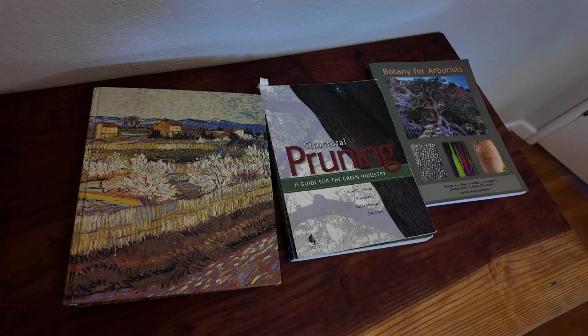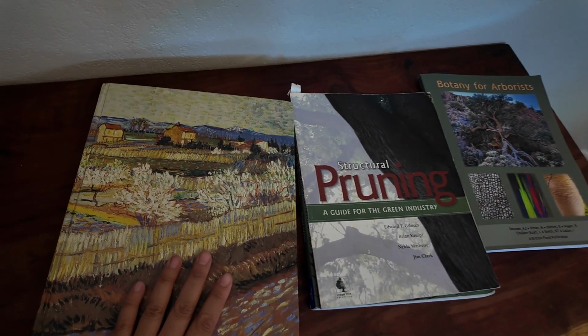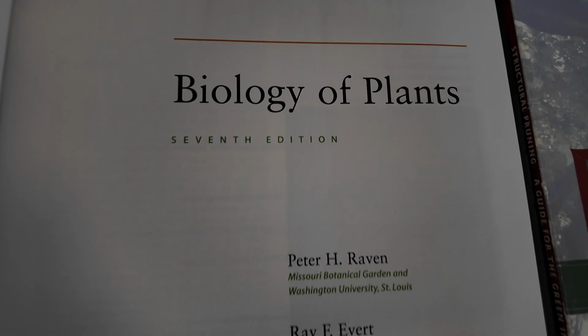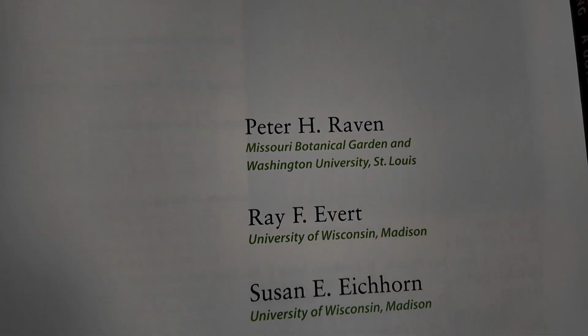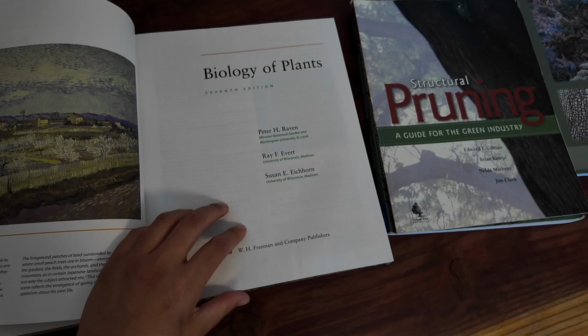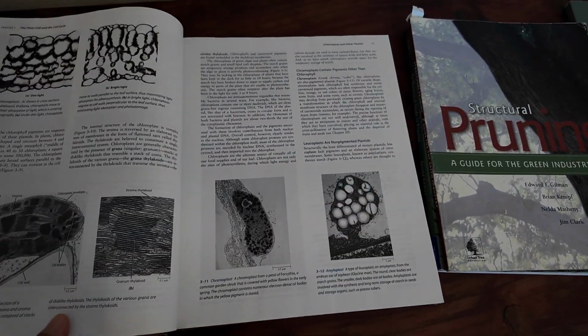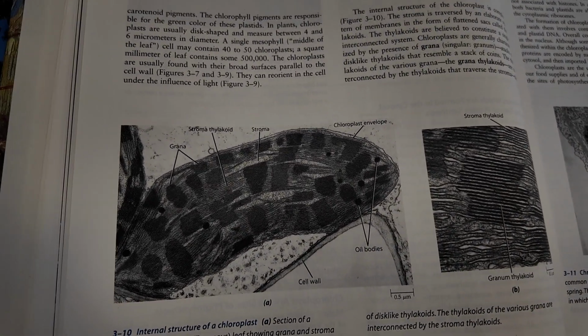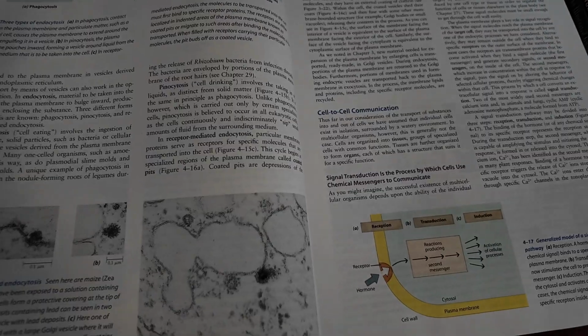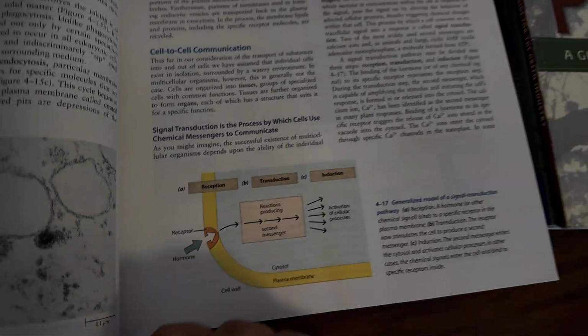All right, here's my spread for Chapter 1, Biology. This is the best book, Biology by Raven, Evert, and Eichhorn. And I found this book really easy to read, but I have to qualify that. It's easy to read for a textbook. So you can see there's really cool microscopy, lots of good diagrams and things like that.